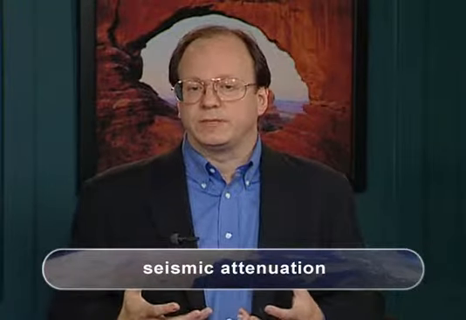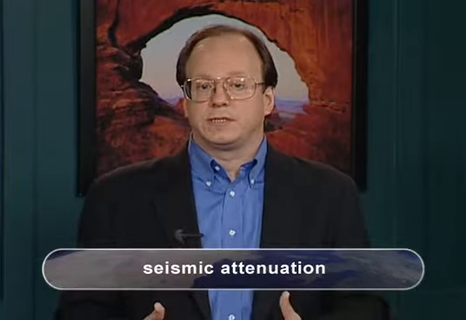Now, this is actually work that I've done with my research group at Washington University, using a special type of seismic tomography that looks at the rate at which seismic energy gets damped out, that gets muffled as it moves through the Earth. This process, called seismic attenuation, is very sensitive to temperature, but it's also very sensitive to the amount of water that exists in the ground.